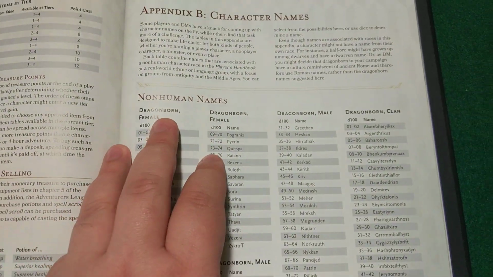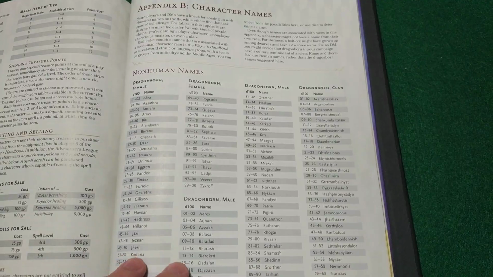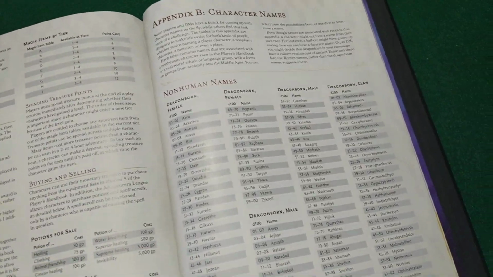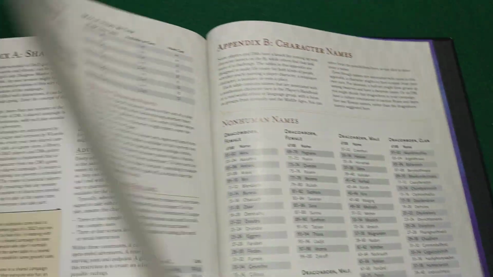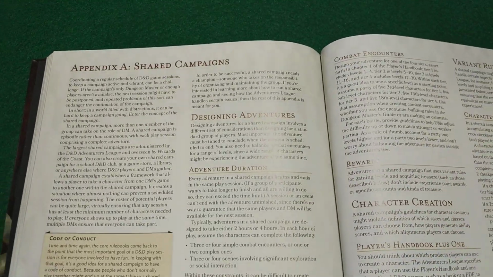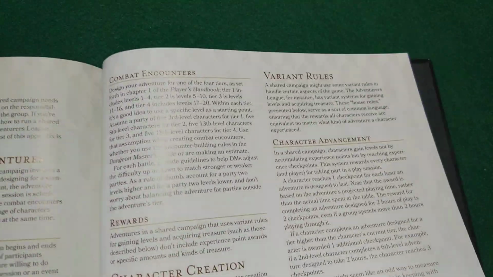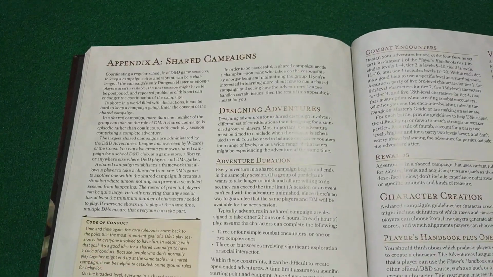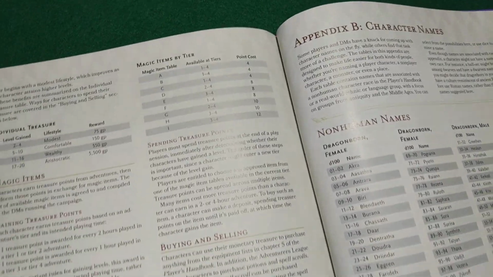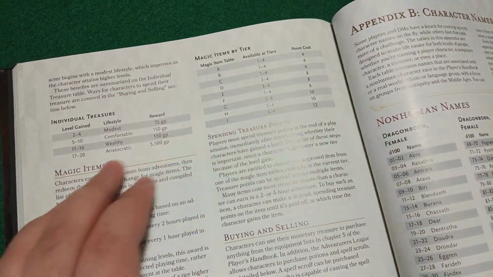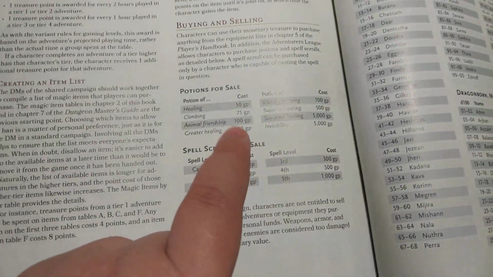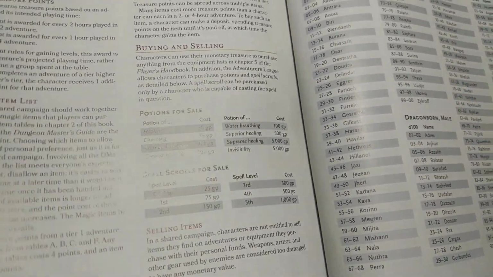First you have to choose your race, and after that your gender, male or female. Yes, this is the shared campaign appendix. Those are explaining different rules and variations, and I love that there are a lot of different tables. I love tables with various occasions.